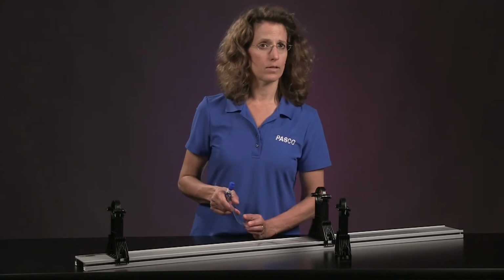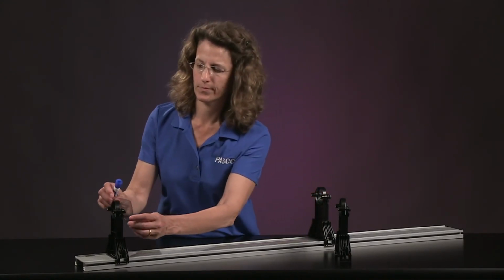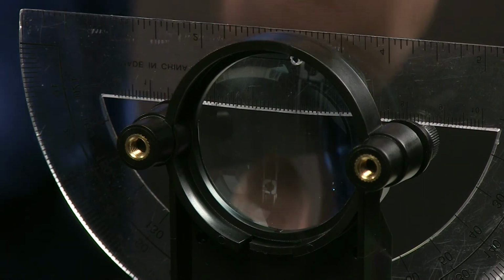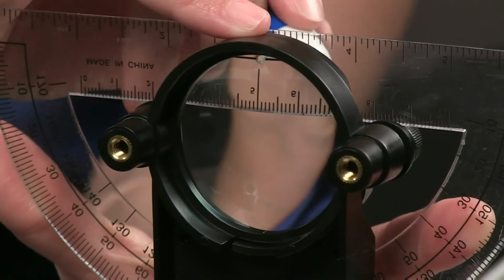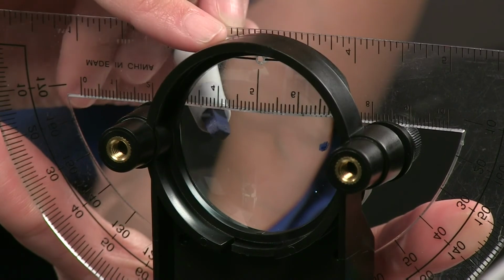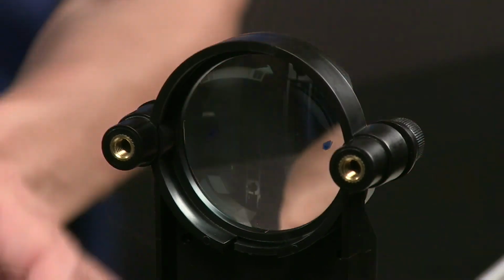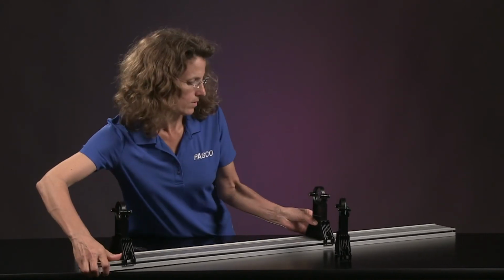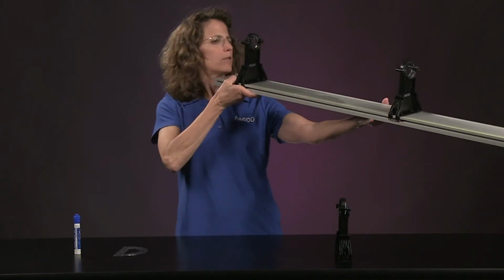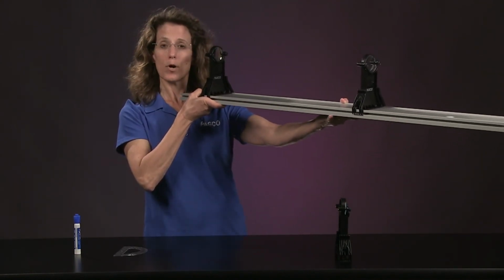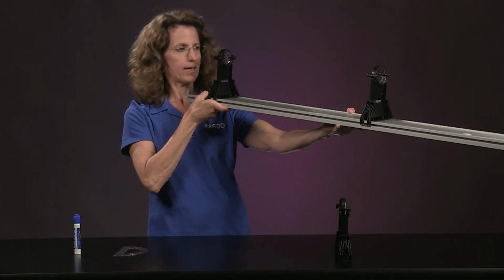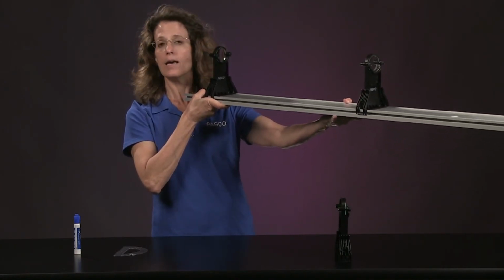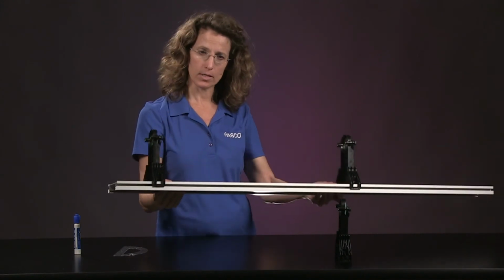In order to measure the magnification, try marking the eyepiece with a dry erase pen and then looking through the lens at the wall across the room. I'm going to make marks about 3 centimeters apart. And when you look across the room, you can have a partner place pins or stickers on the wall that line up with the dots on the eyepiece, and then measure the distance between the pins or stickers.